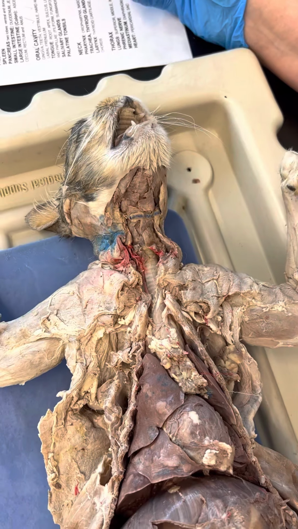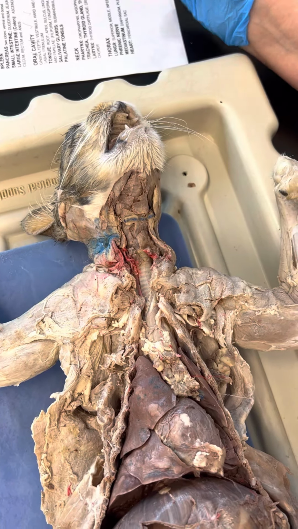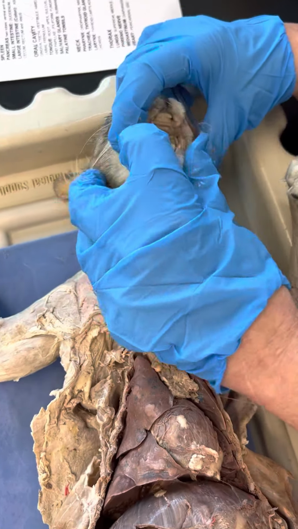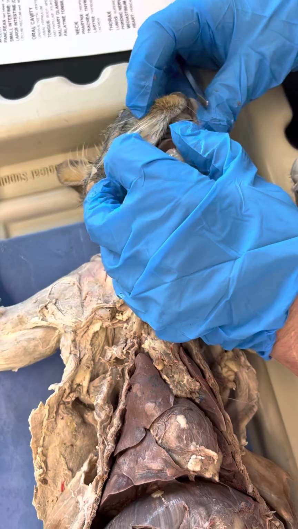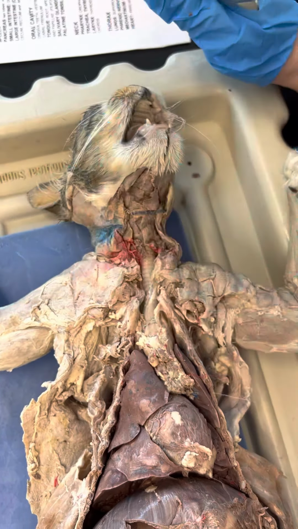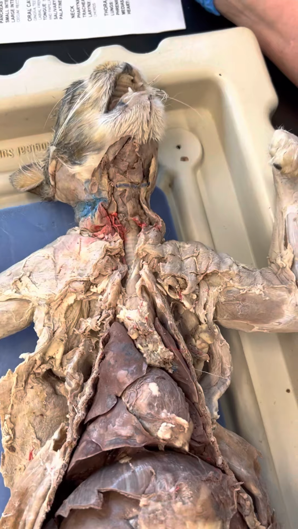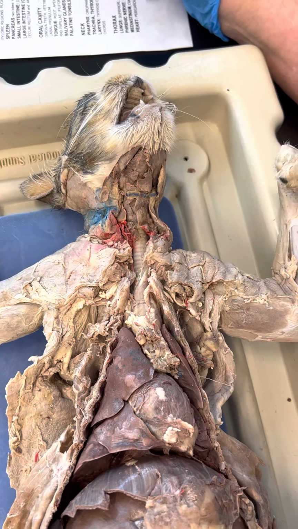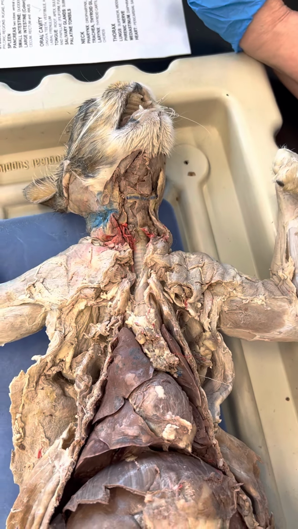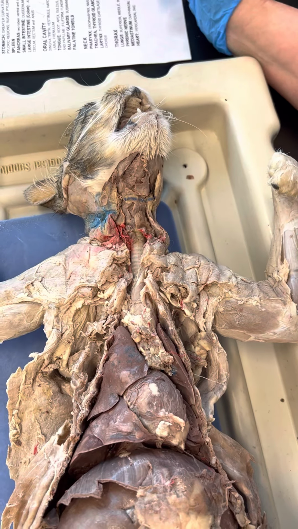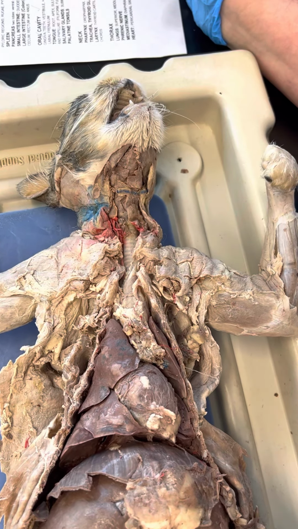To see the palatoglossal arch, you tell me, where do you think it is? Can I see it on this cat? No, you have to have the mouth cut open. It's in the back. I took a look at that picture. If the mouth isn't cut open, they're not asking for it. Those are the little tricks that I have learned along the way.